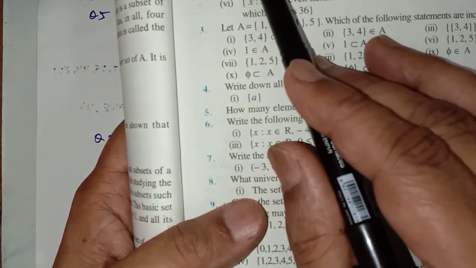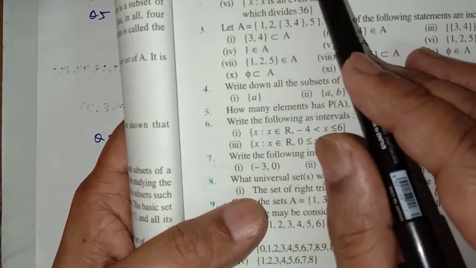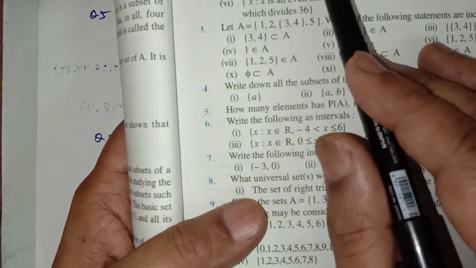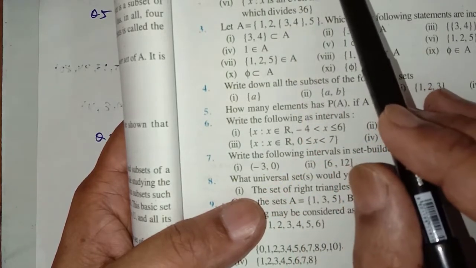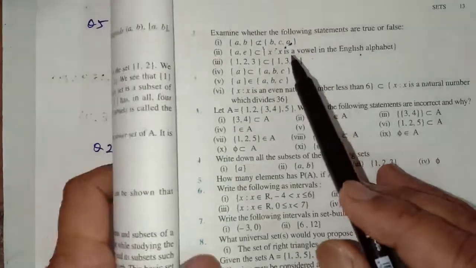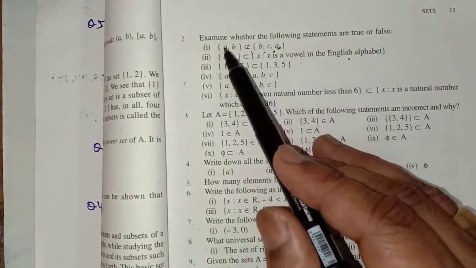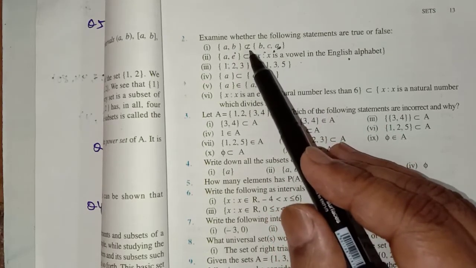So AB is not a subset of ABC. AB is a subset of ABC, but it is given that it is not a subset, so this statement is false. A, E is a subset of vowels in the English alphabet. In vowels we have A, E, I, O, U. So AE is a subset of this.